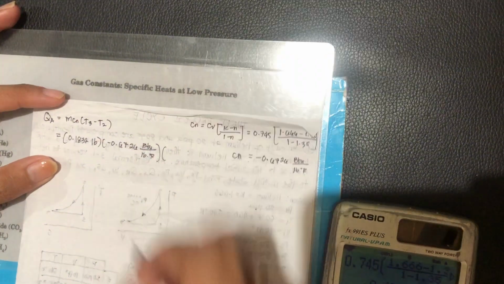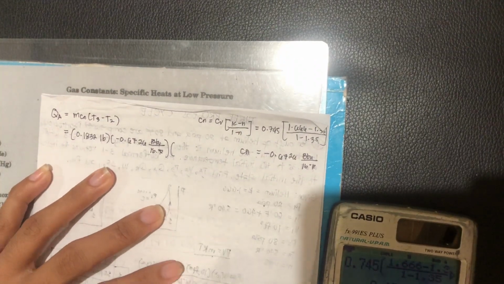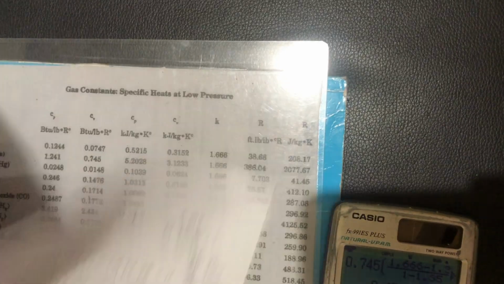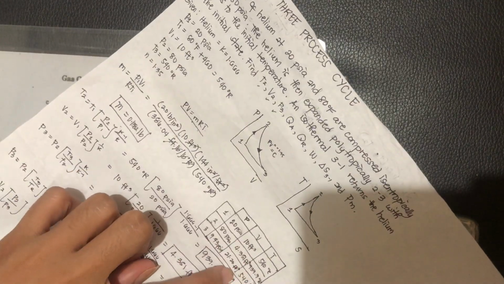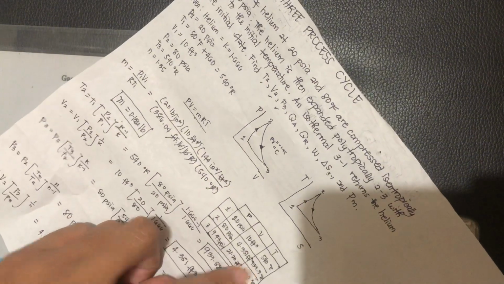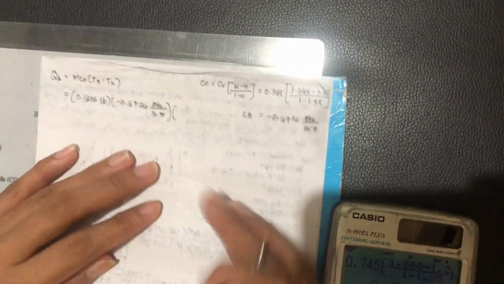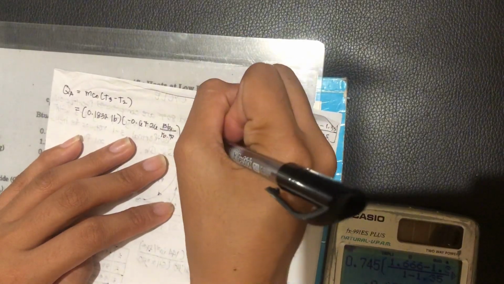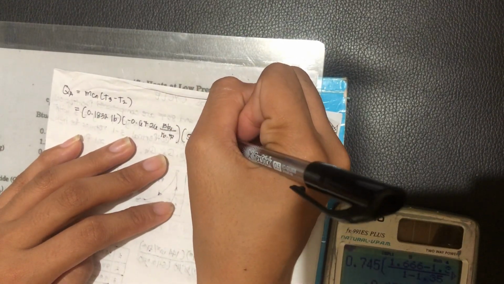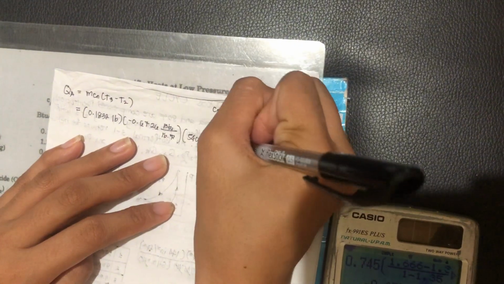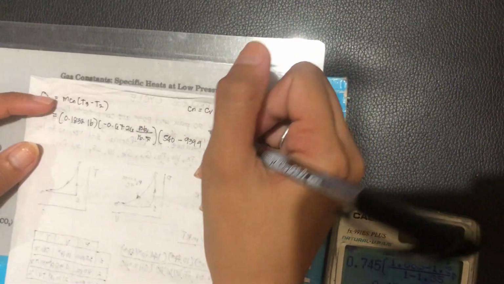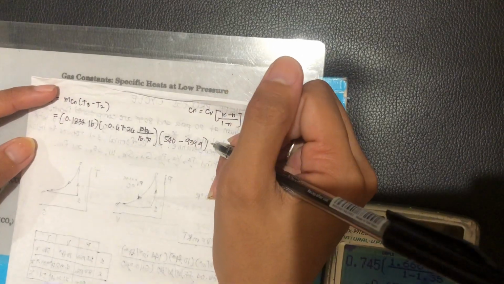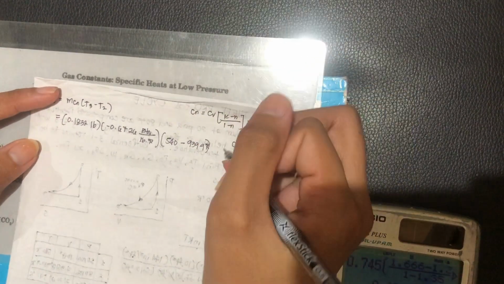Close din ang atong T3. Atong T3 natay T3 nga 540 minus 939.9 rankine siya.